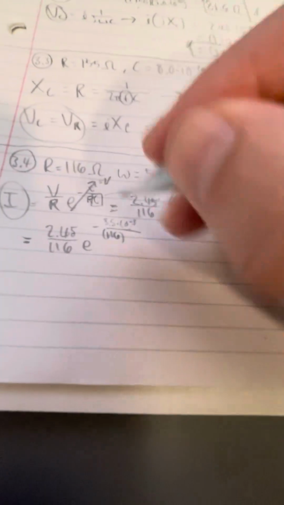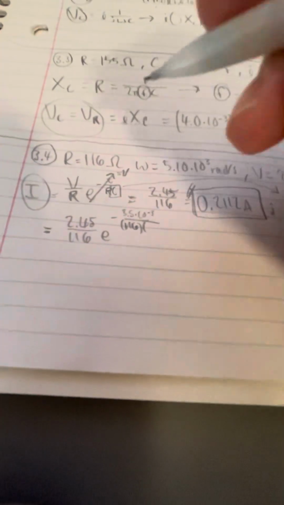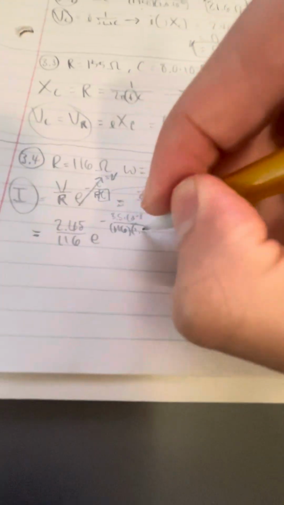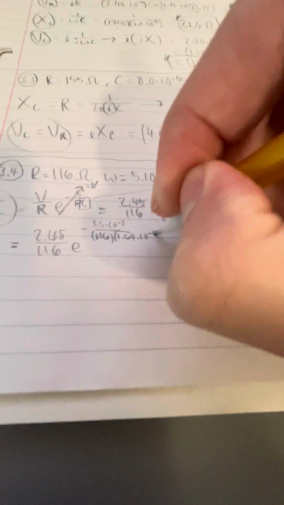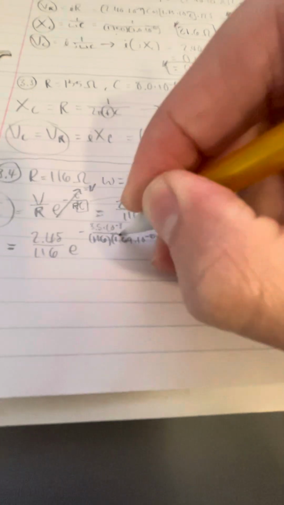So that goes in to solve at 3.5 milliseconds. So then 1.69 times 10 to the negative 6. Ooh, kind of messy here.